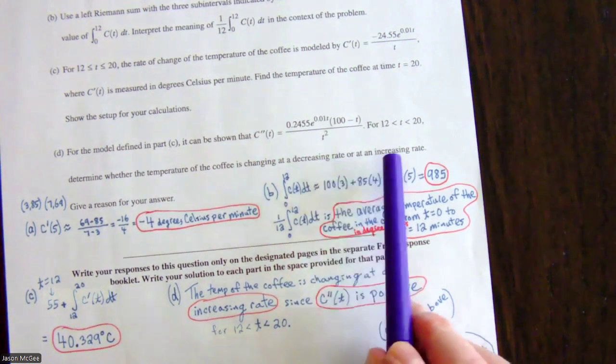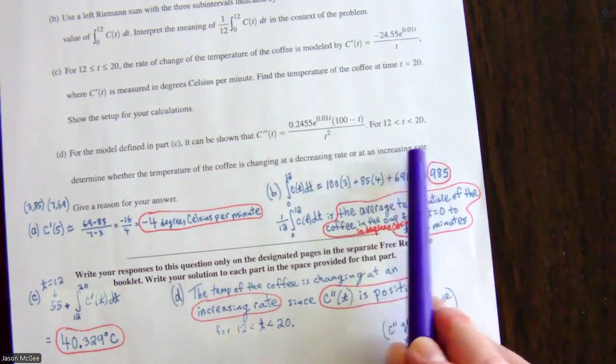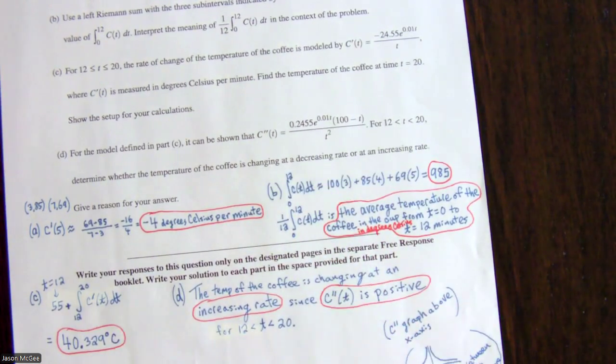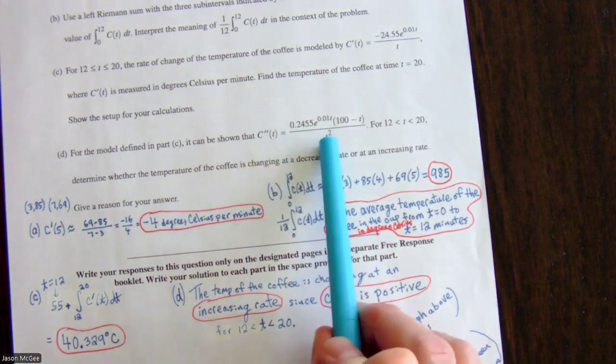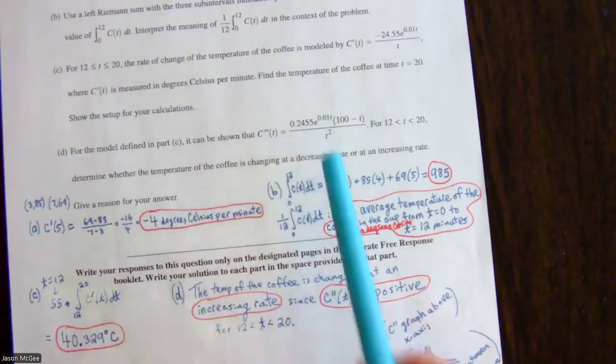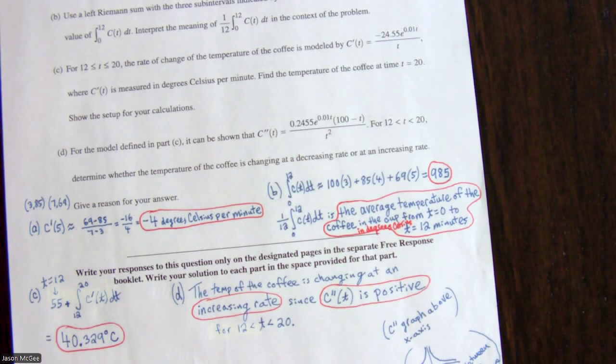So since they said decreasing rate, increasing rate, and rate is derivative, they want to know is that first derivative increasing or decreasing, which means I need to look at the sign of the second derivative and determine whether it is positive or negative. And a big hint, they gave us that second derivative right there. So you should be utilizing that somehow.